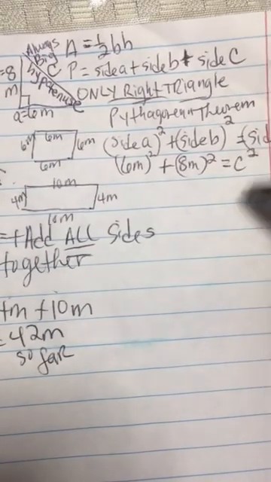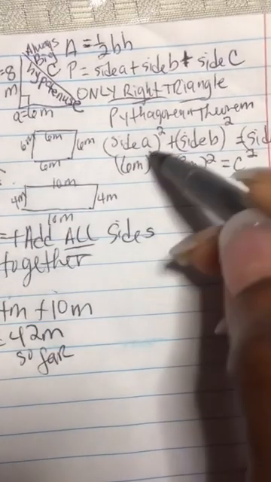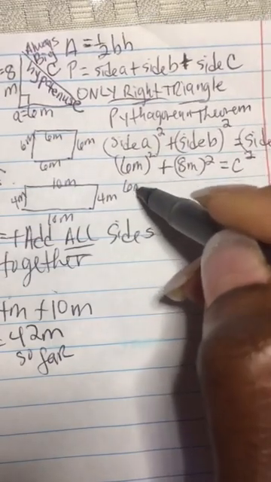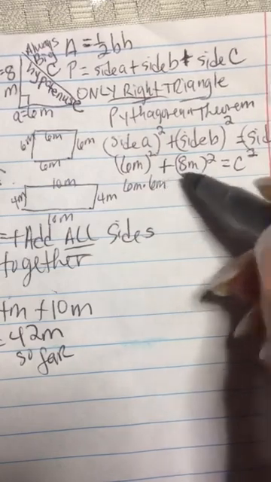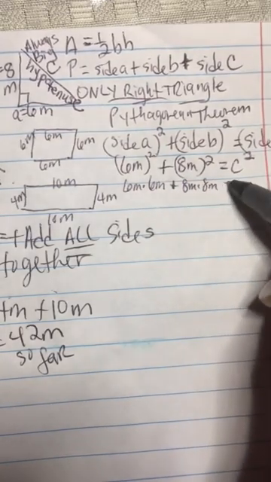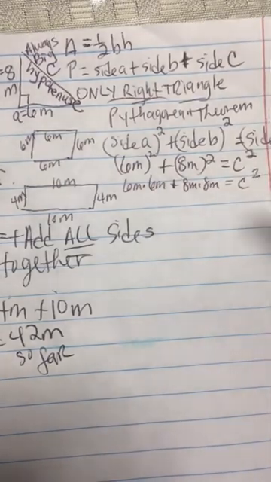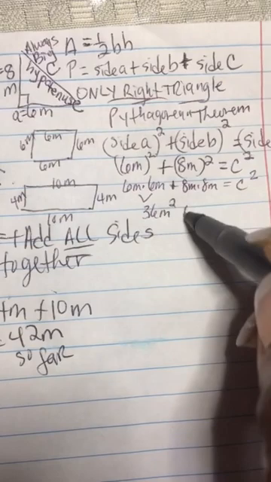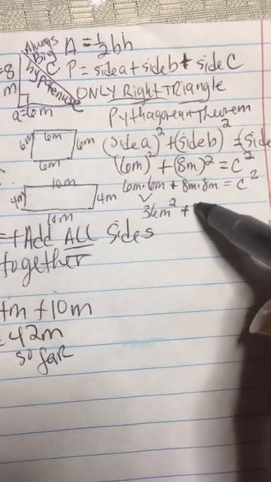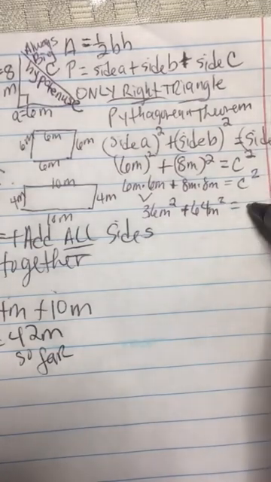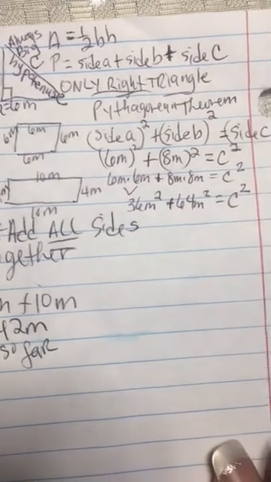Which we don't know what that number is. 6 squared means 6 meters times 6 meters plus 8 meters times 8 meters equals C squared. 6 times 6, you have 36 meters squared plus 8 times 8, which is 64 meters squared, equals C squared.